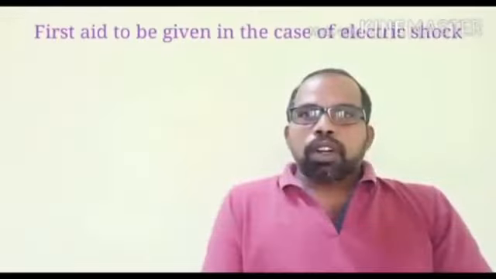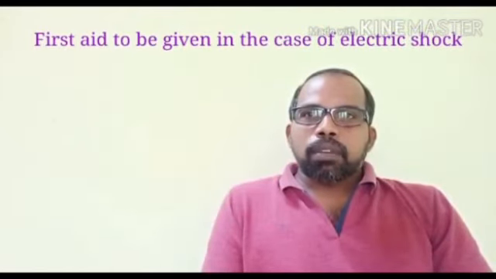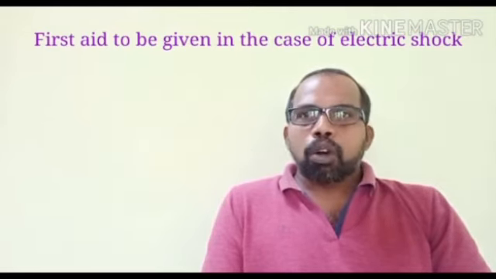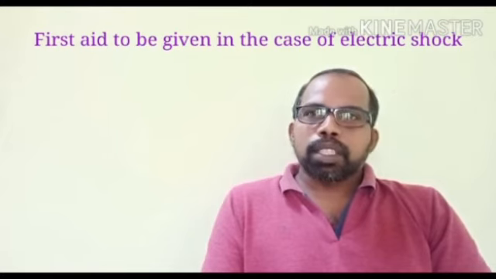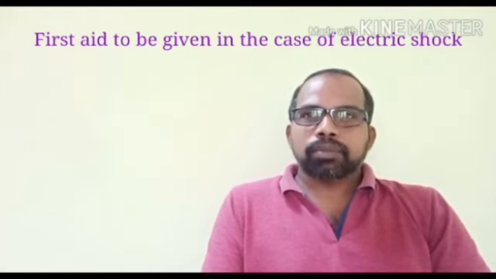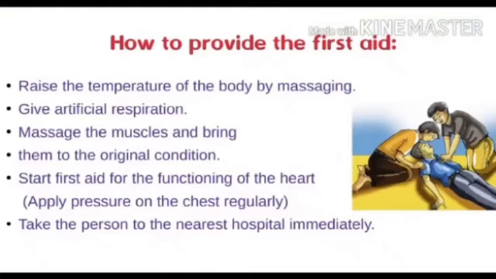First aid should be given only after disconnecting the victim from the electric wire in case of electric shock. As a result of electric shock, the body temperature of the victim decreases. Viscosity of the blood increases and clotting of blood occurs. In addition, muscles of the body contract. How to provide the first aid?